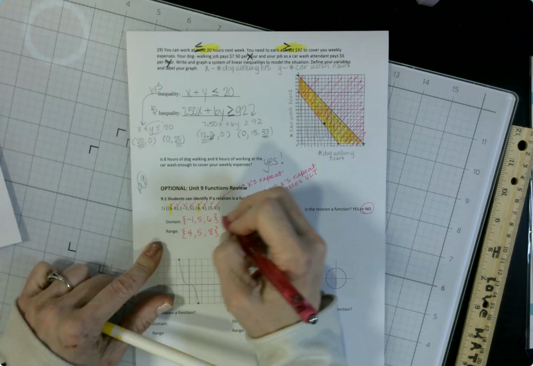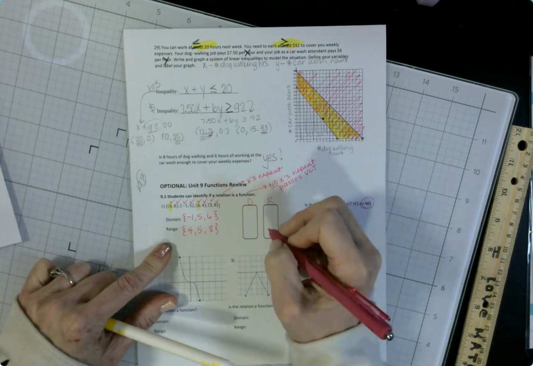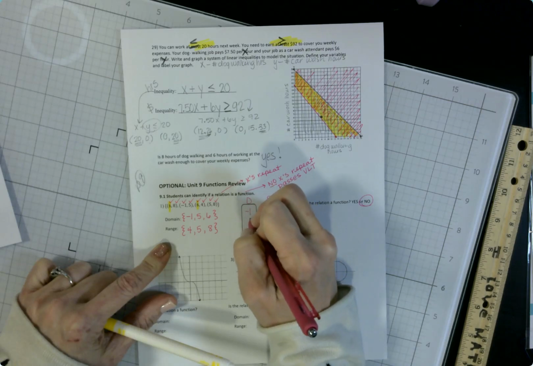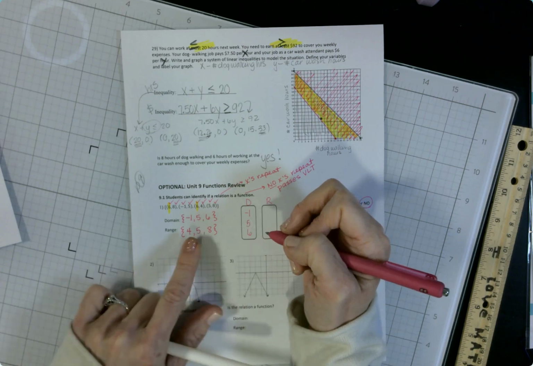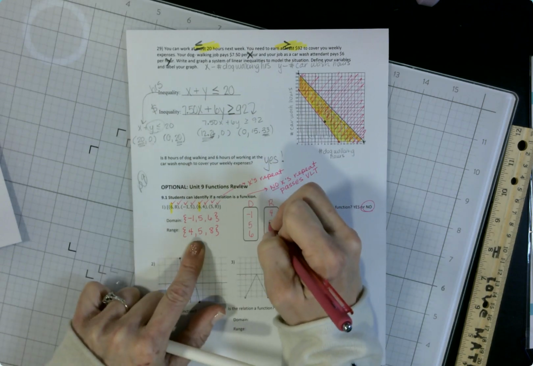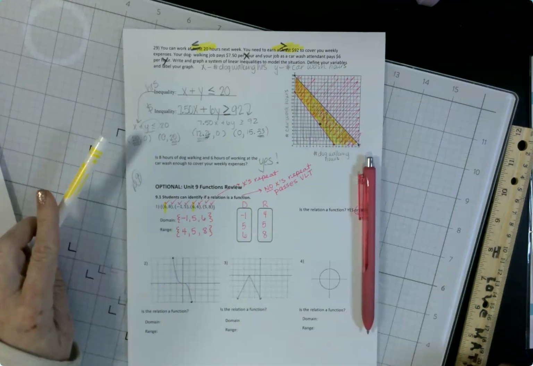Then, this is your domain, this is your range. -1 and 5 and 6. I'm just transferring this information to here. 4, 5, 8. I'm just transferring that information to there.